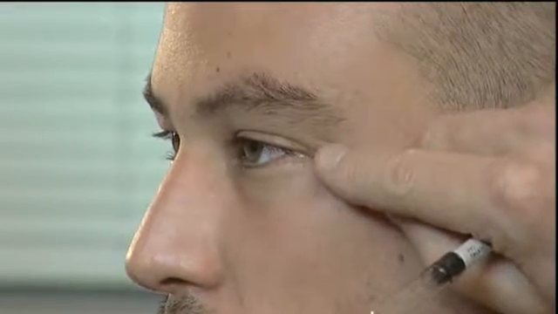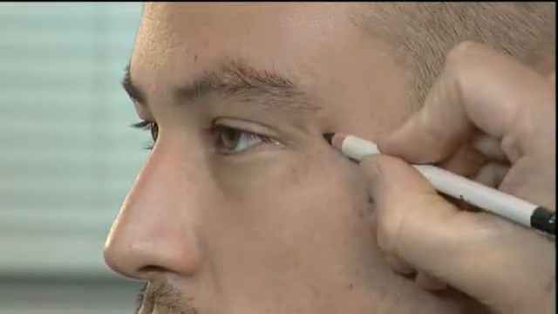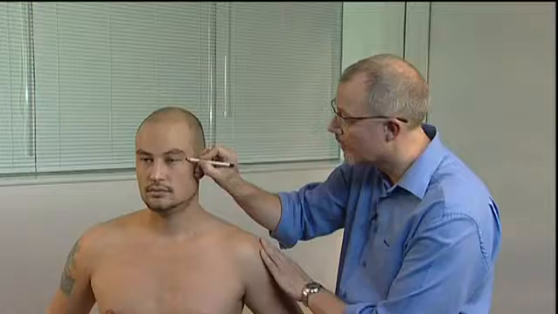Gallbladder 1 is located very approximately half a cun lateral to the outer canthus of the eye. Palpate laterally to find the lateral orbital margin. Mark your point just on the edge of that orbital margin. Be careful not to move back into this fleshy area because there are other points here.